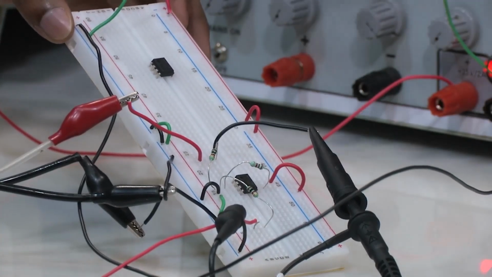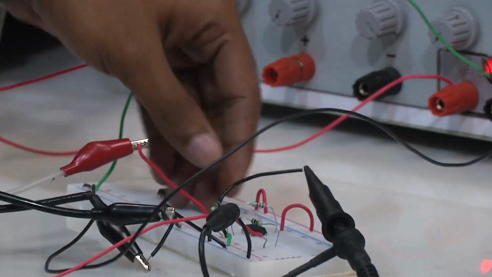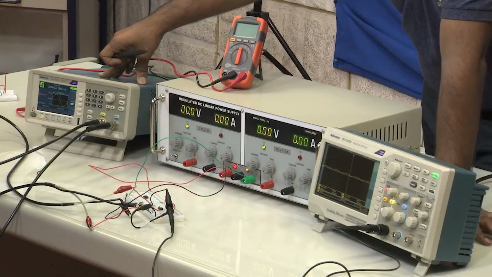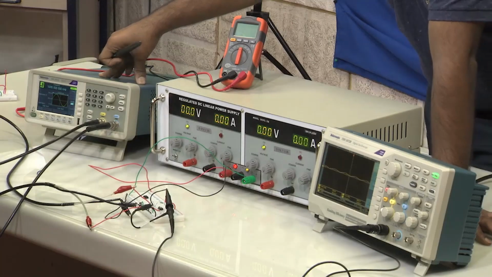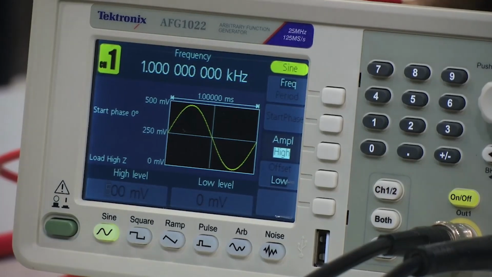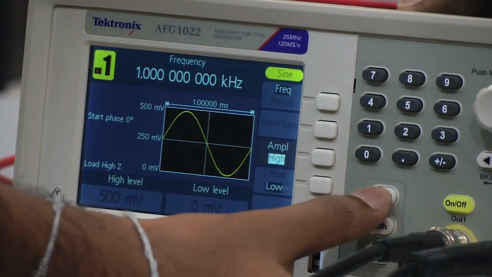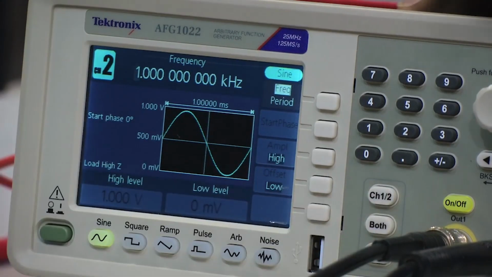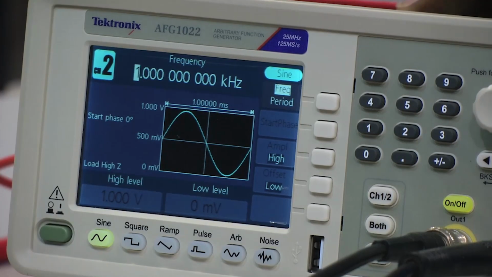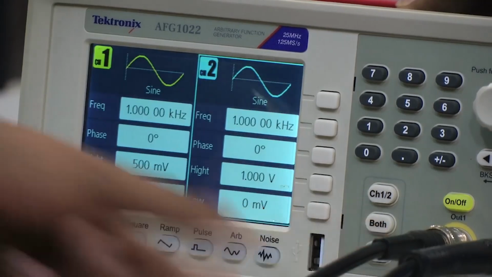So, let us give the signals one by one. We can see on the function generator the first signal given is about 0.5 volts. That is the first signal to the summing amplifier. The second signal we are giving is 1 volt. And the gain is about 2.2.